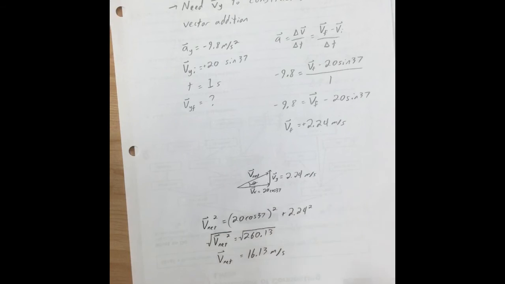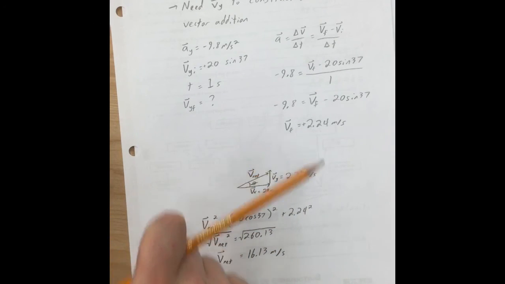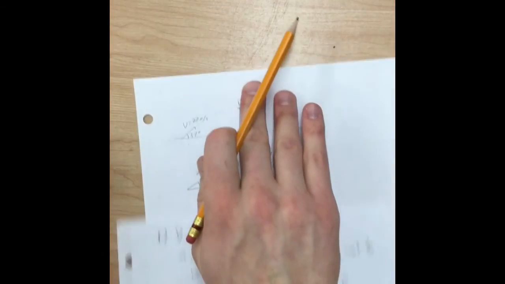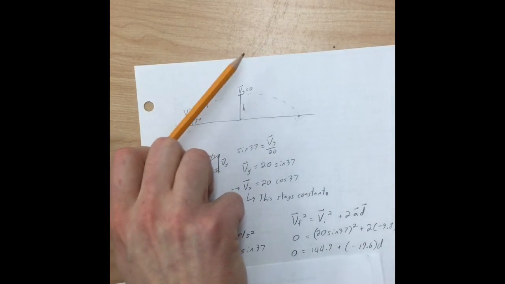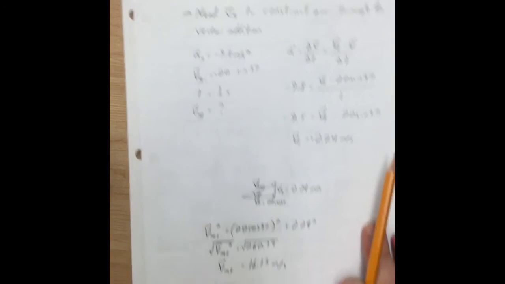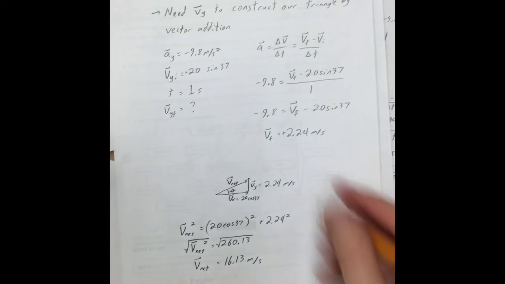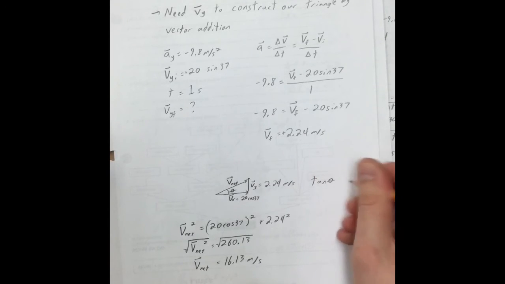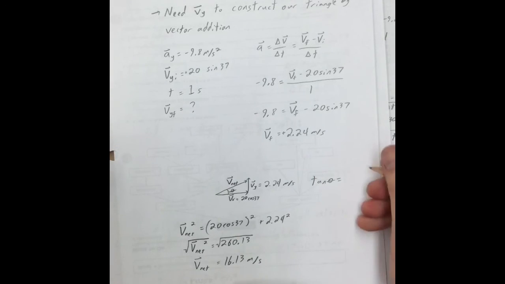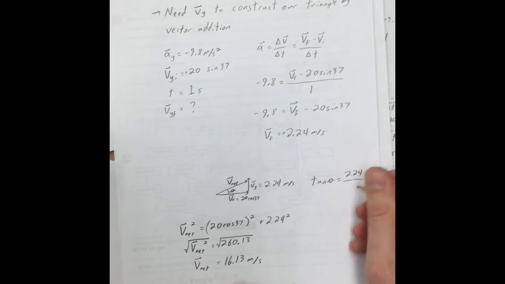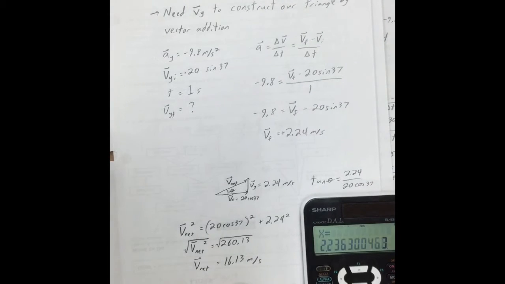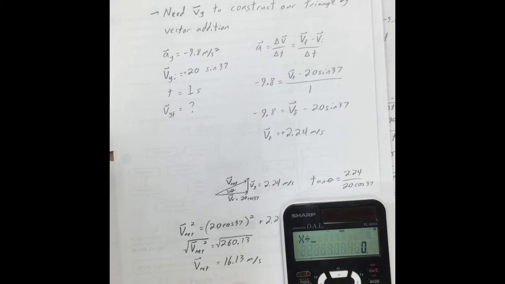So that's the magnitude, but now we need the direction. We can see the direction is above the horizontal, because this picture that we've drawn is a side view. So an angle like this would be above the horizontal. We need to know how many degrees above the horizontal though. Tan of theta will be opposite over adjacent. So 2.24 over 20 cos 37.